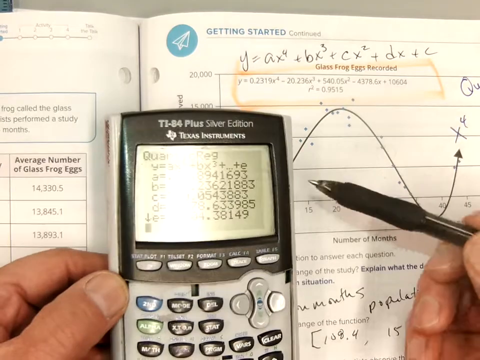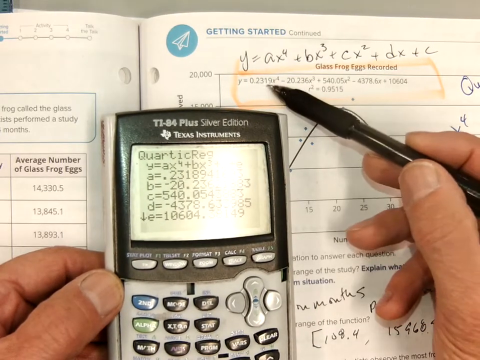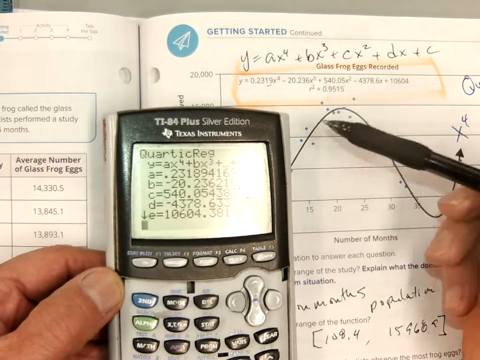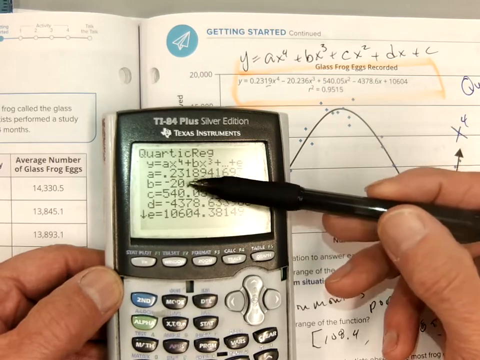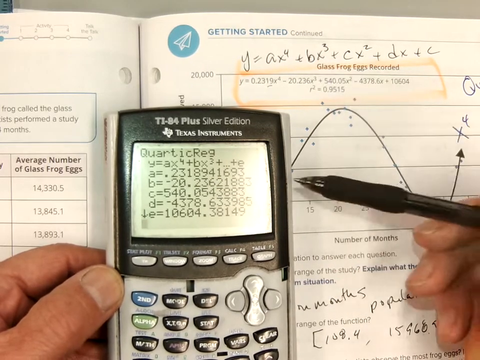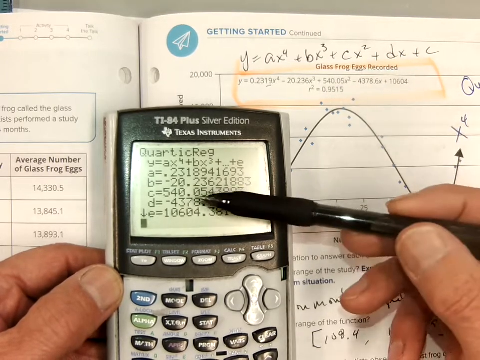The calculator gives you what they are. A is 0.2319. Put that in there for the value of A with the x fourth. Then the value of B, the calculator says, is negative 20.26. We put that in for B. C, about 540.05 for x squared.